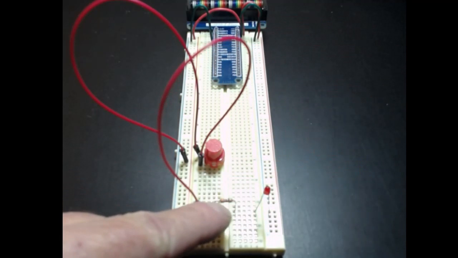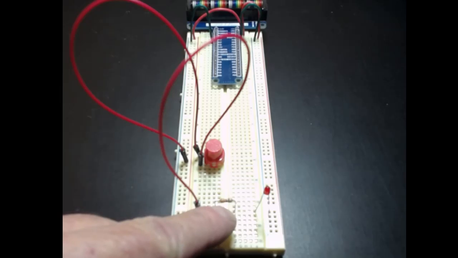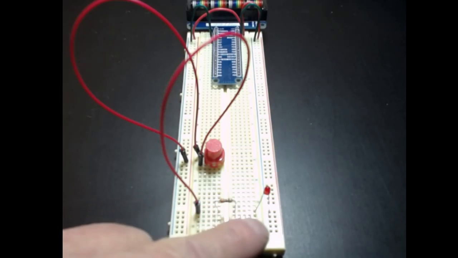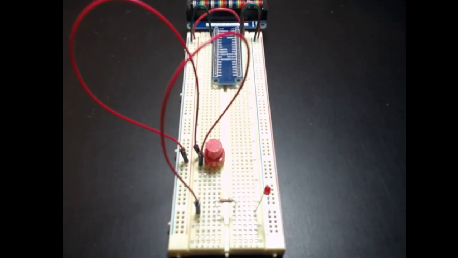This is a 330 ohm resistor, orange, brown, which is 3 times 10 to the 1, which is 330 ohms. And then that's connected to the anode of our LED.